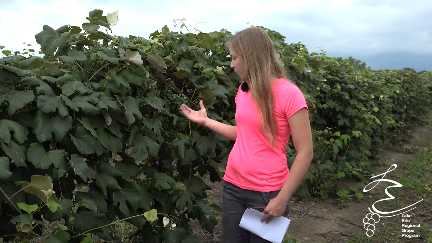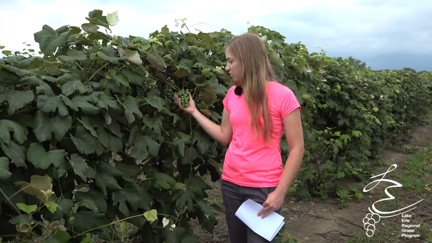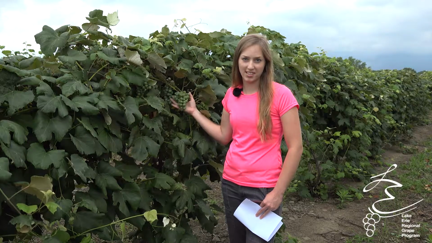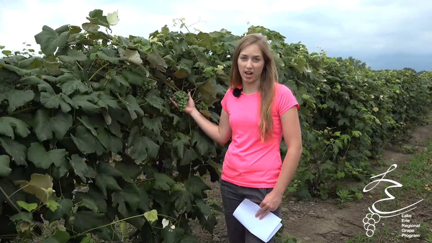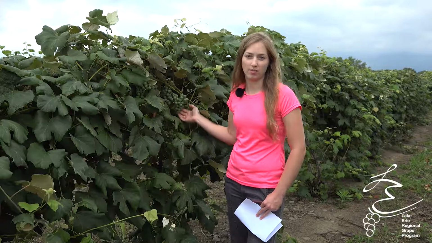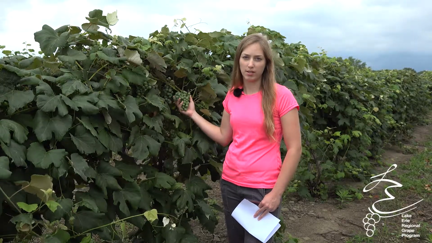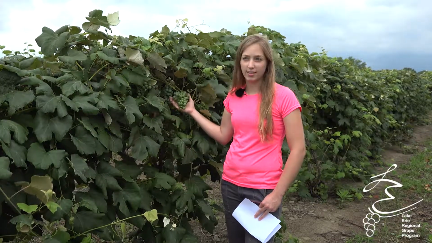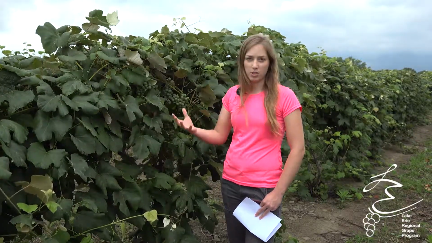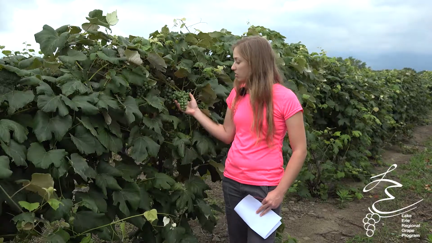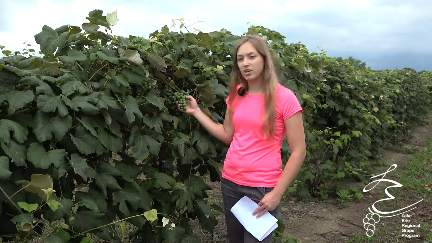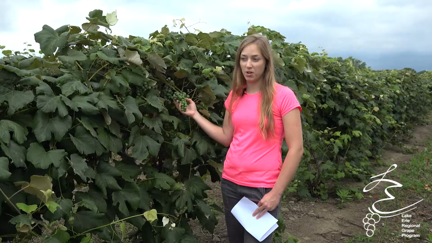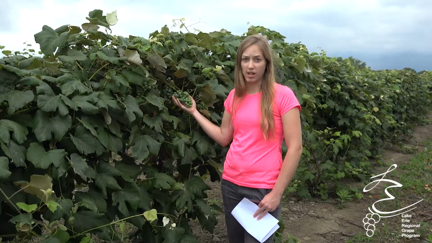Really, on this cluster, your clusters per vine will probably not change very much during the season. If you set 3 clusters on a shoot, you're going to have 3 when you pick, unless you have some damage from disease or insect pests. Your berries on each cluster are again fairly constant, given good management practices. But what is going to change is that the berries inside this cluster are going to grow, and we need to know what they're going to be at harvest time.